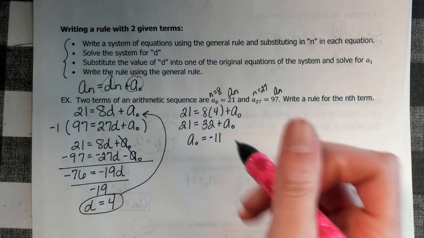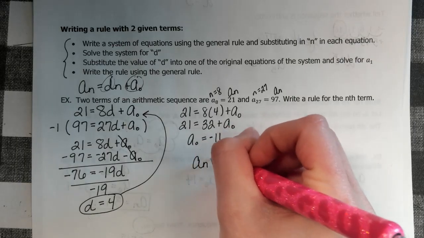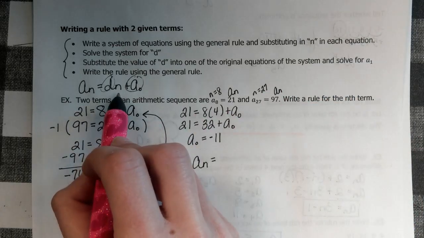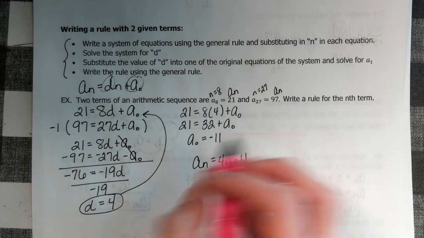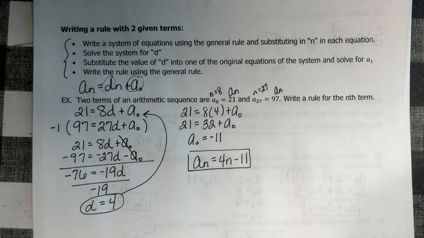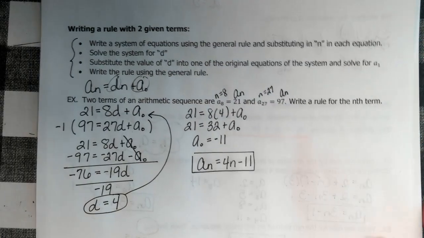So then what is my rule for this situation? A sub n is equal to, if it's dn plus A naught, that's going to give me 4n minus 11. Are we good with that? Do we understand that?